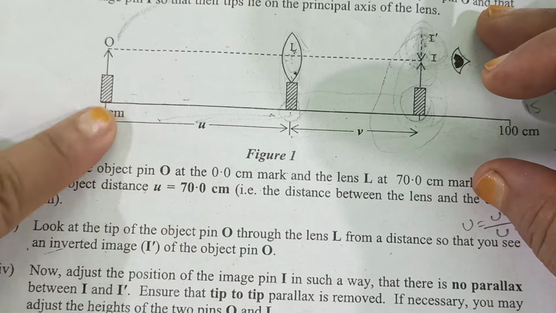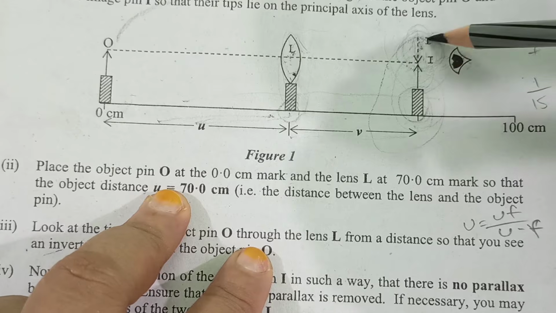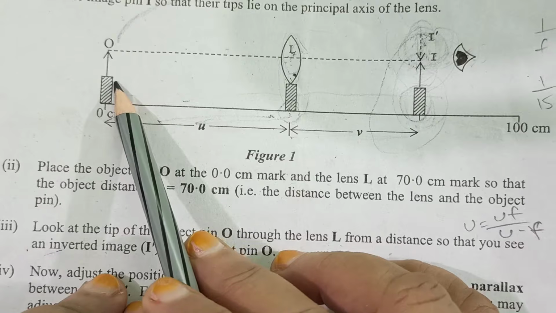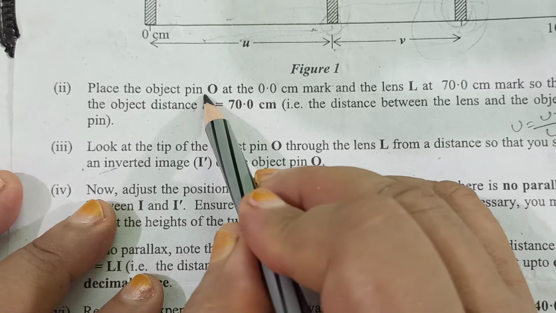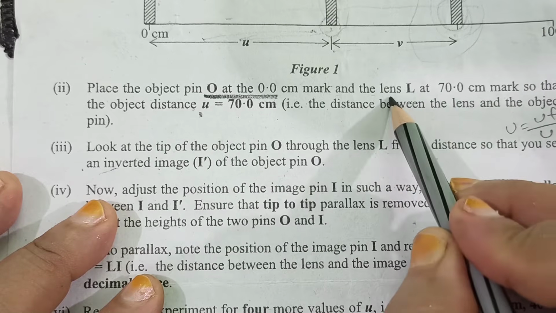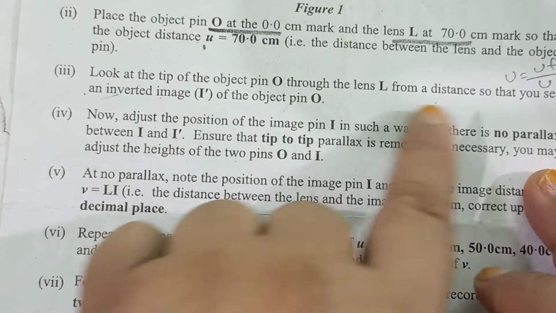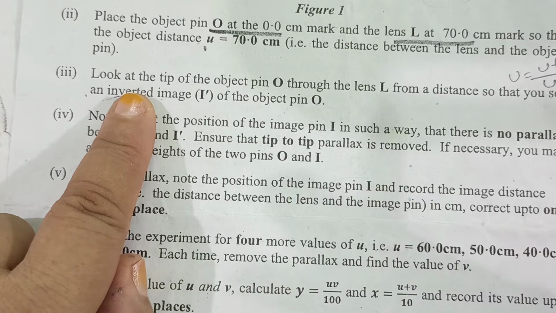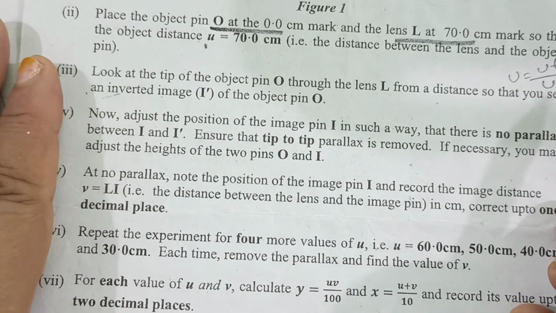And as you move the object pin towards the lens, the size of the image pin will increase. So first you are supposed to keep the object pin at 0 and the lens at 70 centimeter. So we will mark this: the object pin should be at 0 and the lens should be at 70 centimeter. And then the process they are telling you to remove the parallax, we'll directly understand in the experiment. You can go through the instructions by pausing the video.